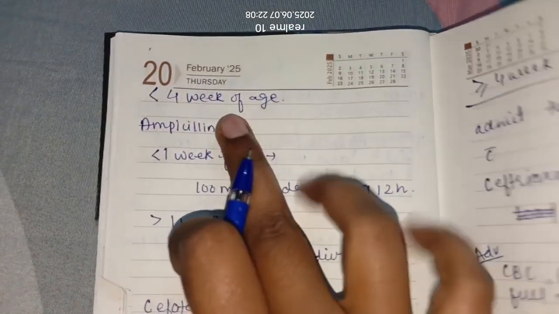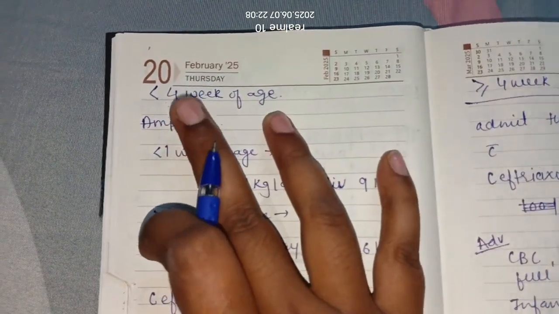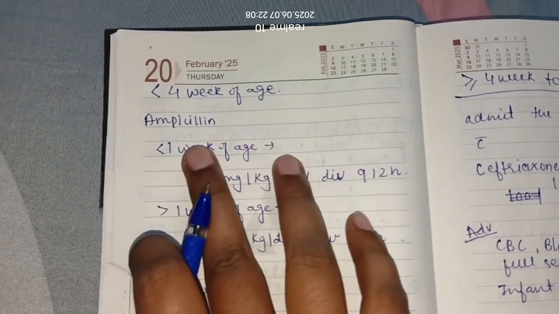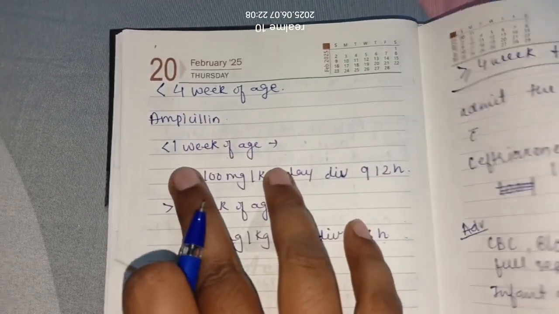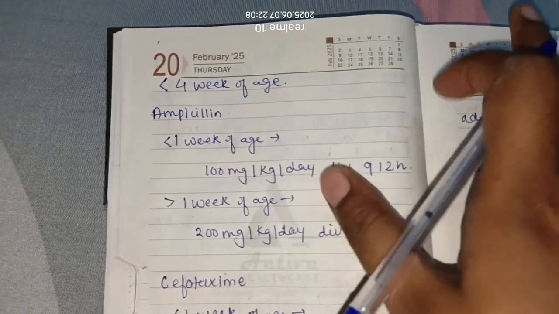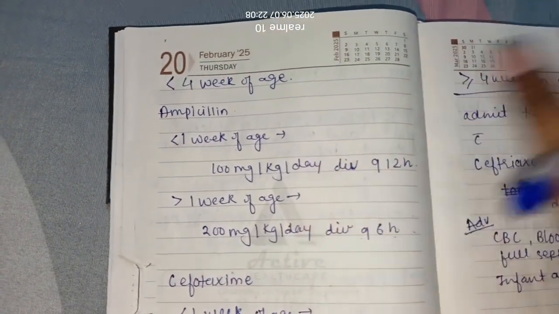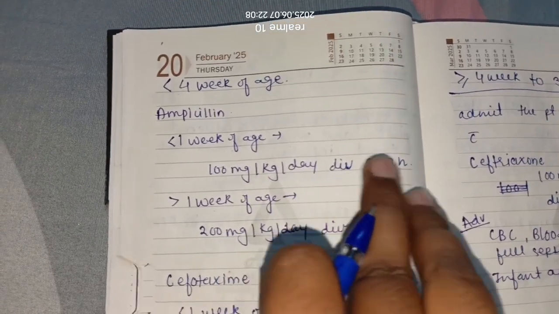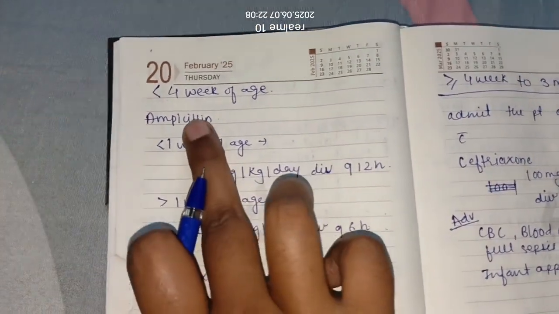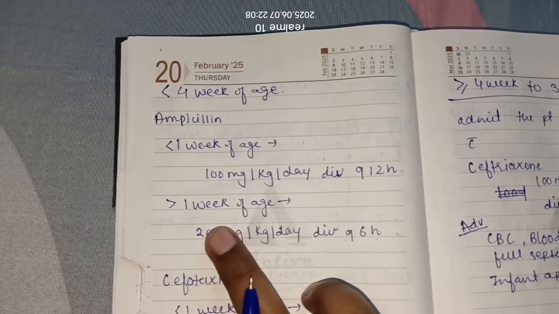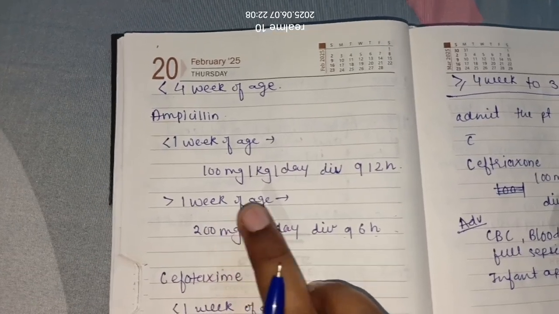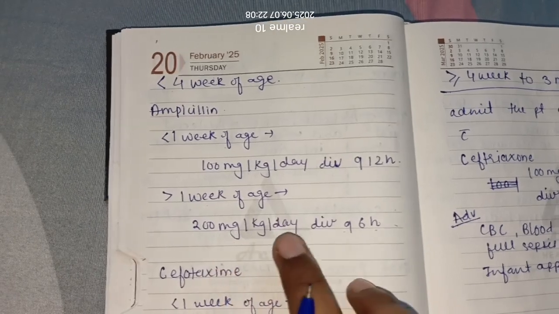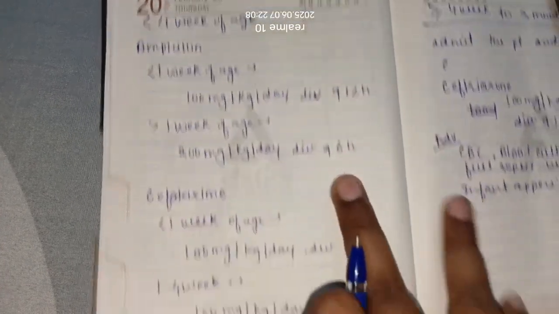Now the treatment for the IPD cases. If the infant is under 4 weeks of age, then ampicillin should be given. If the child is 1 week of age or younger, we can give 100 milligram per kg per day, divided dose of 12 hourly of ampicillin. And if greater than 1 week of age, then 200 milligram per kg per day, divided dose of 6 hourly.